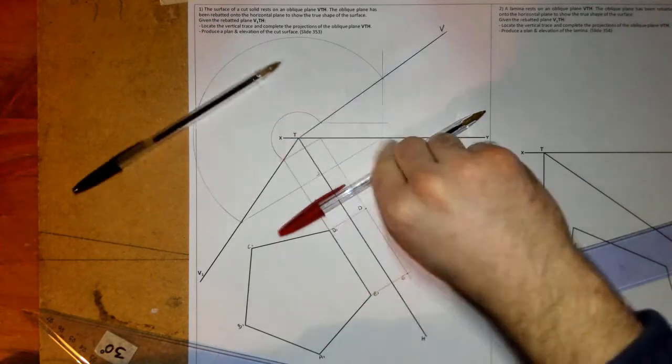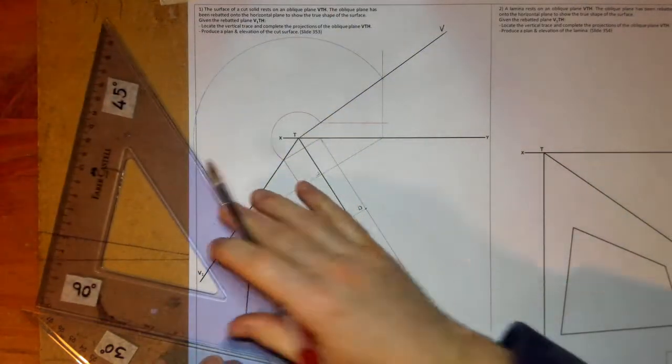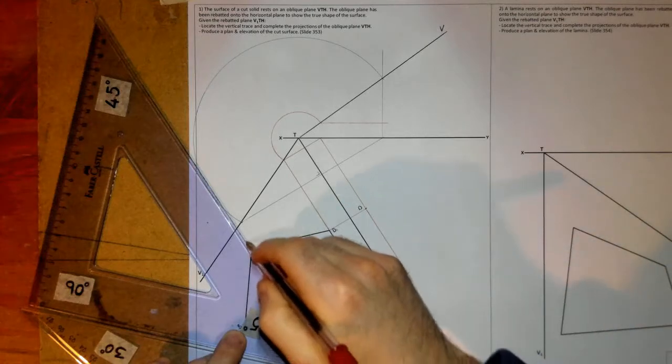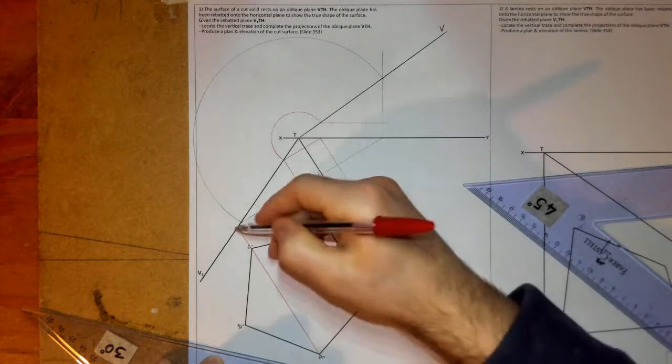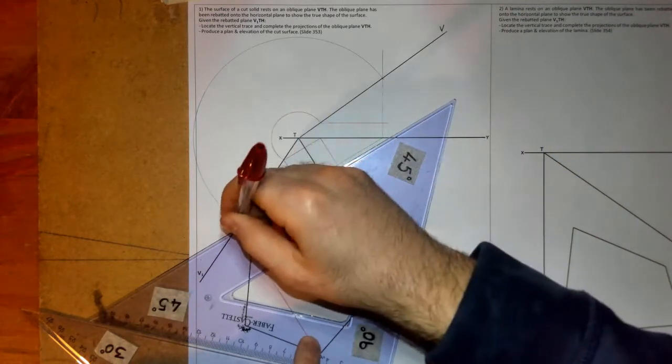So there's E. I'm going to do the same now for A and C, because I think the way this is working out, A and C will be in line with each other. Yeah, they are. Happy with that. So, parallel to the horizontal trace to hit the V1T, perpendicular from where it hits the V1T.